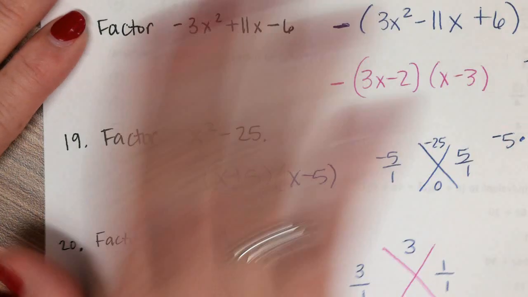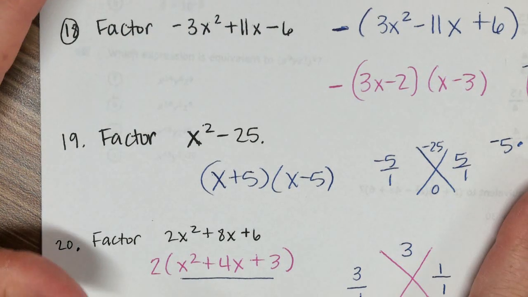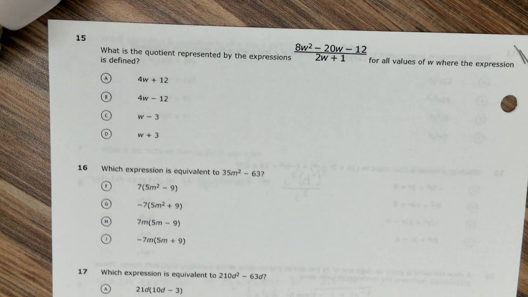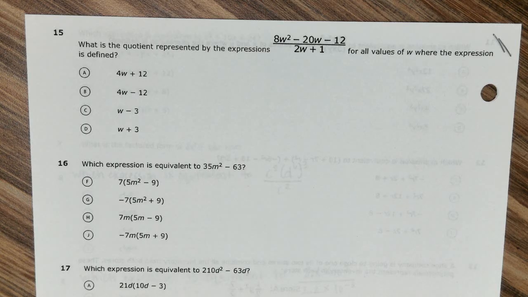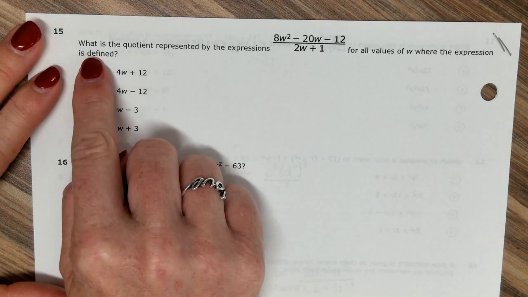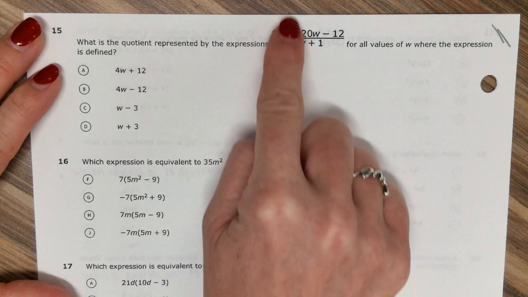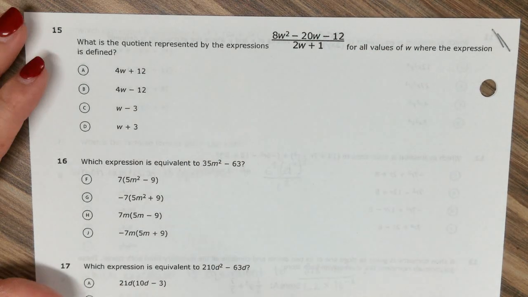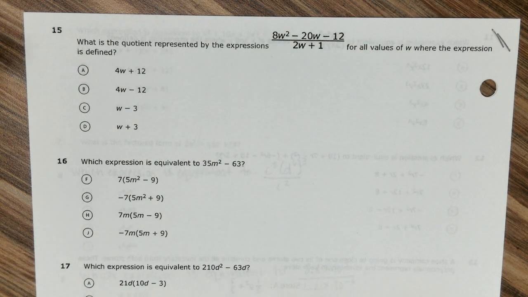Okay? All right. I also want to talk to you about number 15. These are absolutely on the test tomorrow. Okay? Number 15 is not. It is a hard question that was asked on I think it was 2 years ago on the EOC, and it really frustrated me because my students did not know how to do it, and it was so easy. So if you look at it, it says, what is the quotient represented by this expression for all values of W where the expression is defined? I stared at it forever trying to figure out how to do this problem.